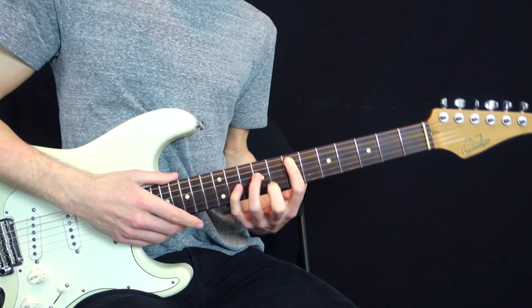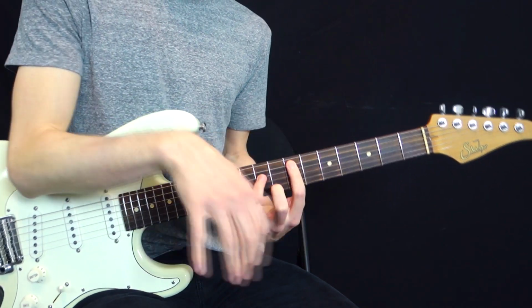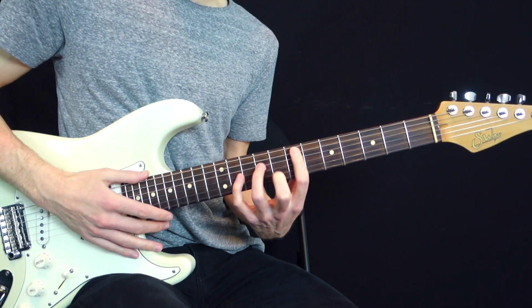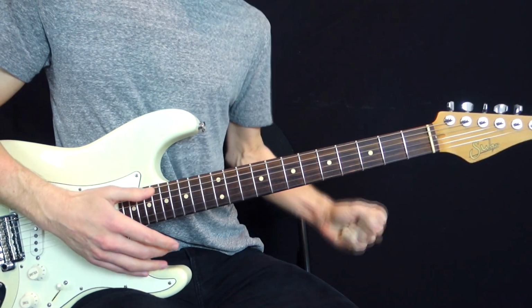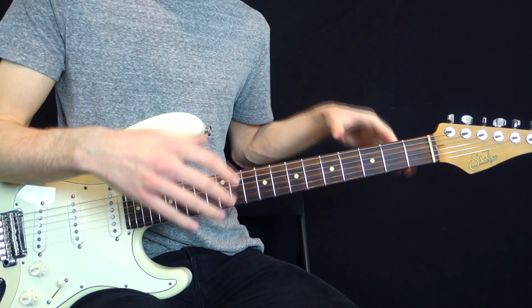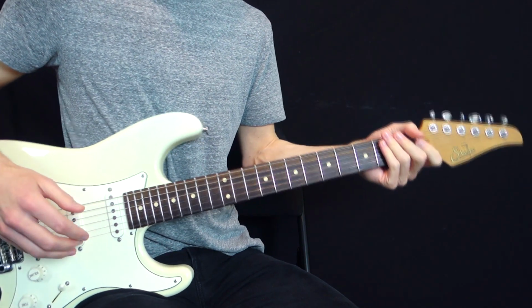But it's not maybe the most practical. If you have to play that for a long time, it's really stretchy and it can be hard on the hand a little bit. So I'm going to show you some other voicings that you could use instead of those.